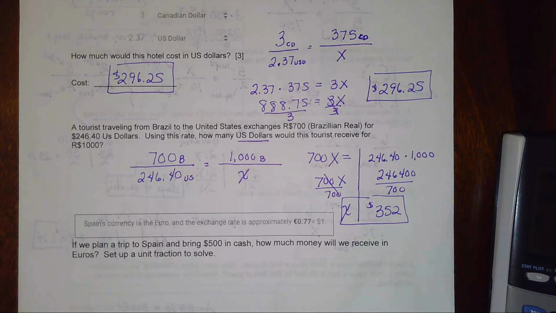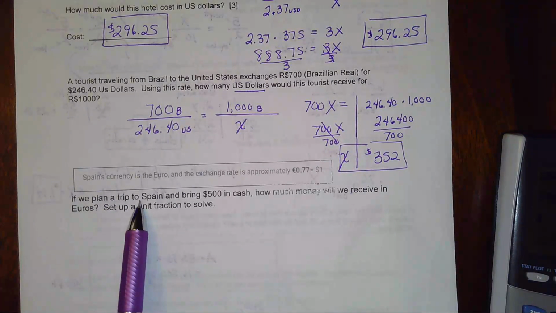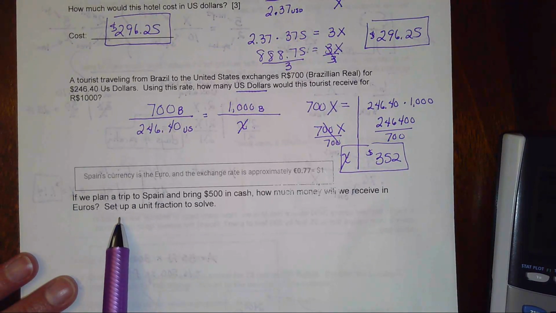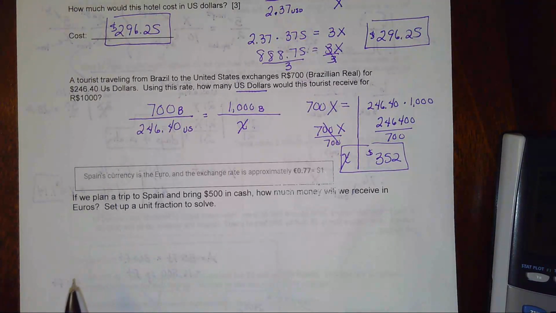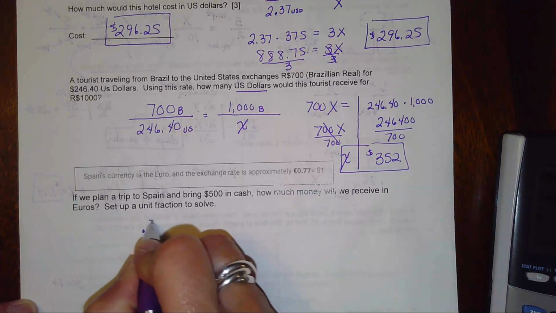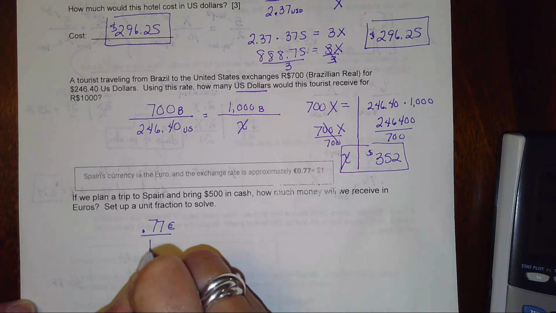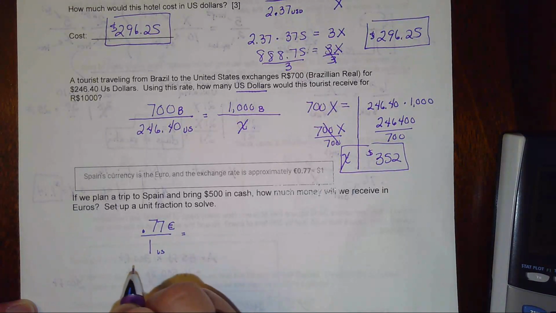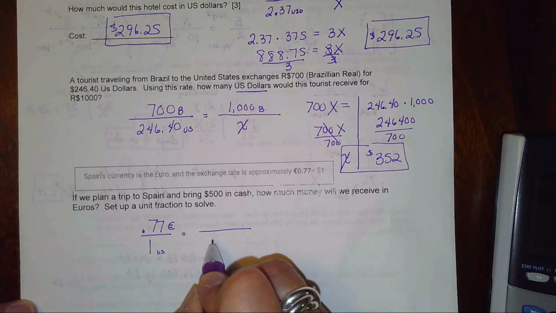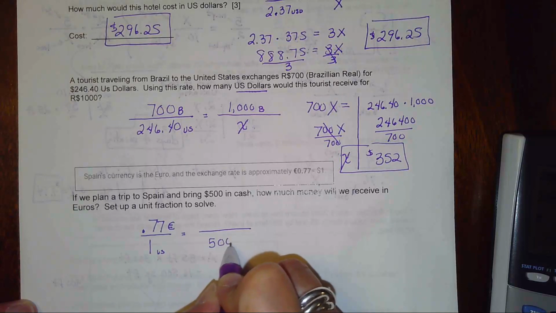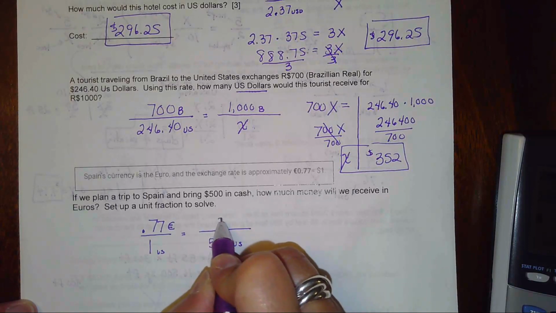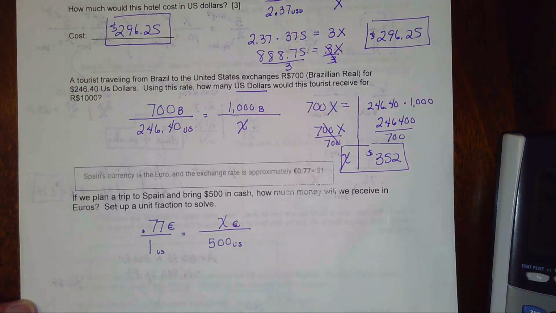All right, last one. It says if we plan a trip to Spain and bring $500 in cash, how many euros are we going to get? How many euros are we going to be given to spend up in Europe, up in Spain? All right, well, here's our first fraction. We have 0.77 euros for every 1 American dollar. So if we give the bank 500 US dollars, how many euros are we going to get?